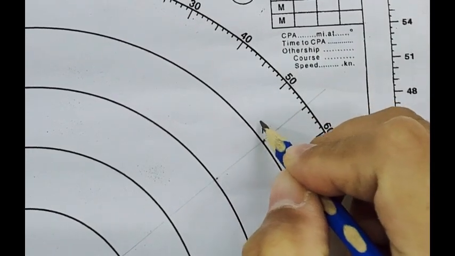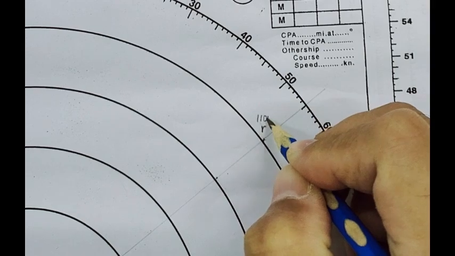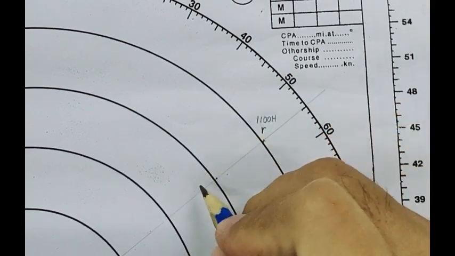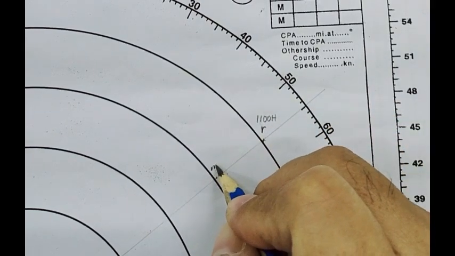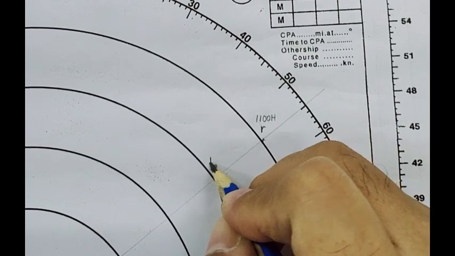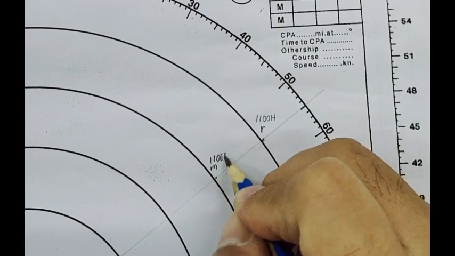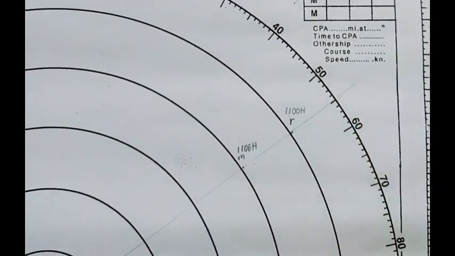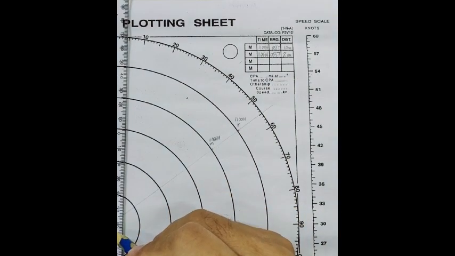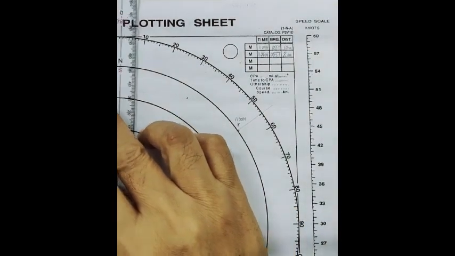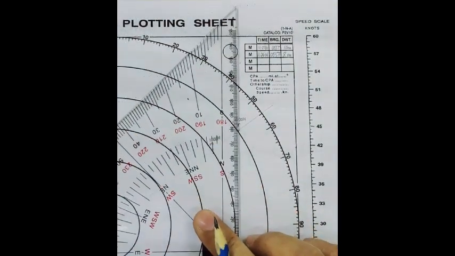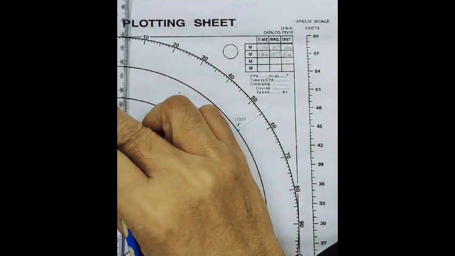Label the first bearing as R and then put the time. Then the second bearing as M, that is 11:06 hours. Then draw your own ship, that is, on ship's course is 000.